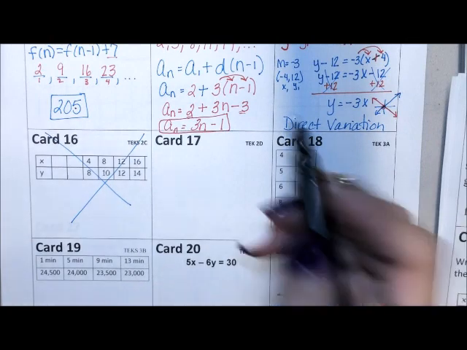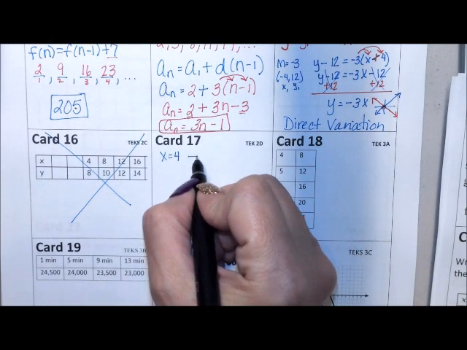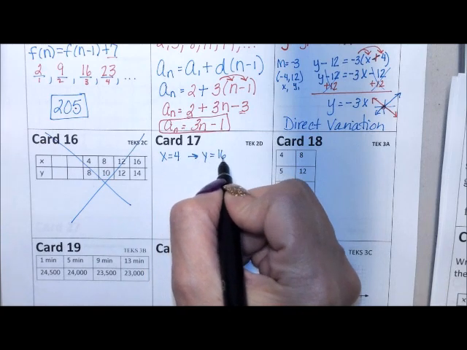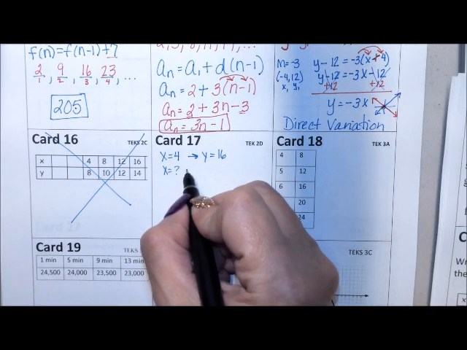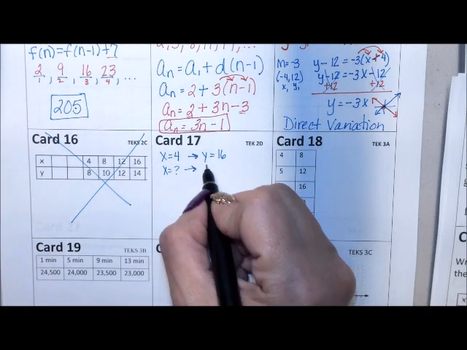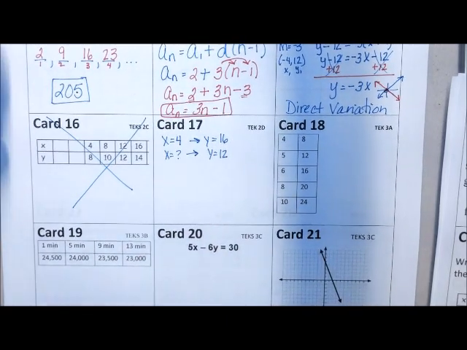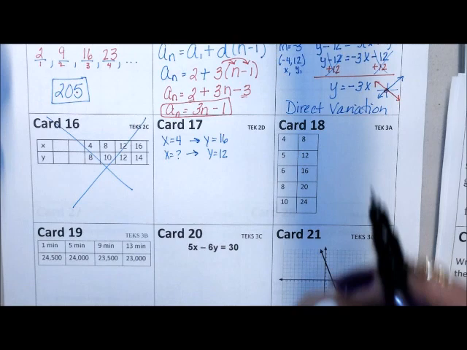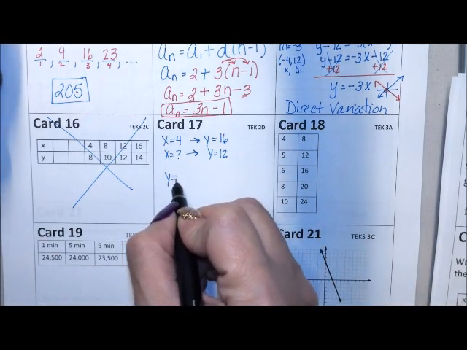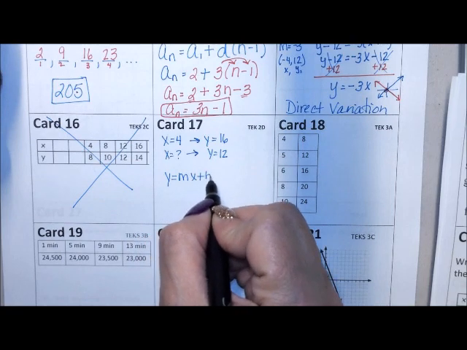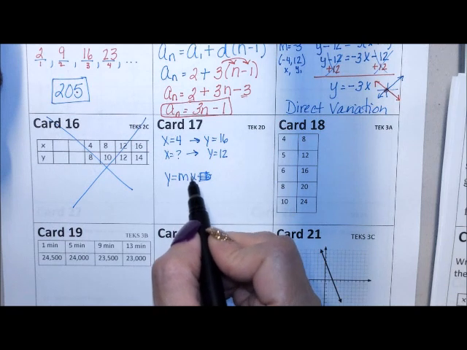Y varies directly with x. X equals 4 when y equals 16. What is the value of x when y equals 12? Okay, these are the situation it gives me. Now remember, direct variation means it's proportional. So I can do one of two things. One is I could just write the equation y equals mx plus b. But remember, for direct variation, there's no b. So I just need to figure out the slope.